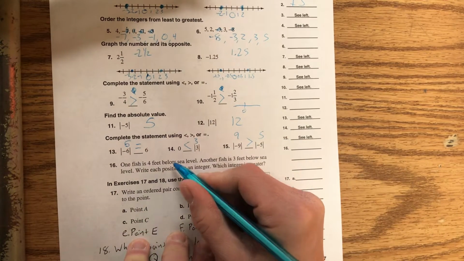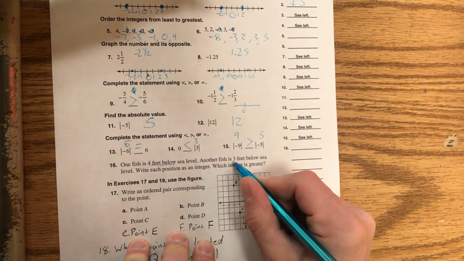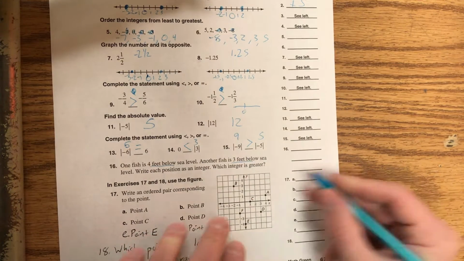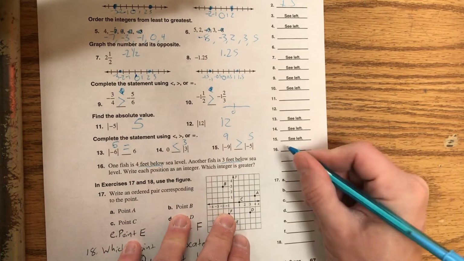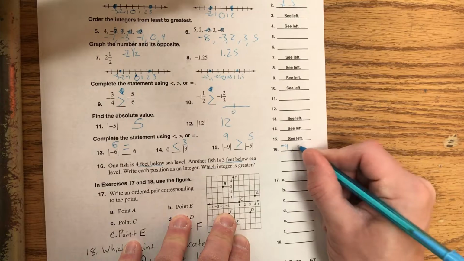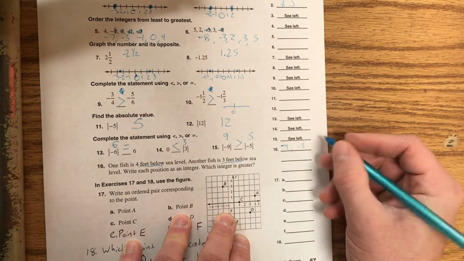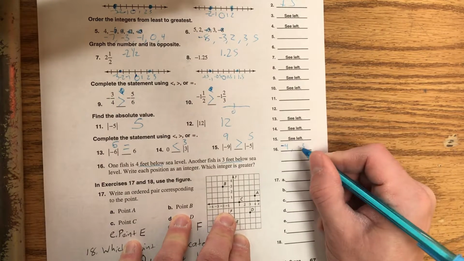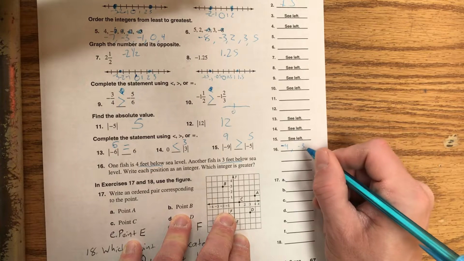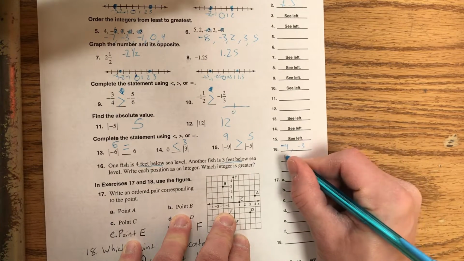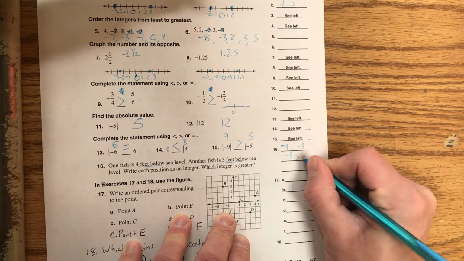So one fish is 4 below sea level, another is 3 below sea level. Write each position as an integer, which one's greater. So you got a -4 and you got a -3. The greater fish is probably the one that's closer, it's bigger. So we would say the -3 is greater. Okay.